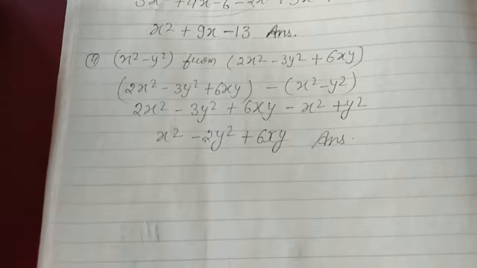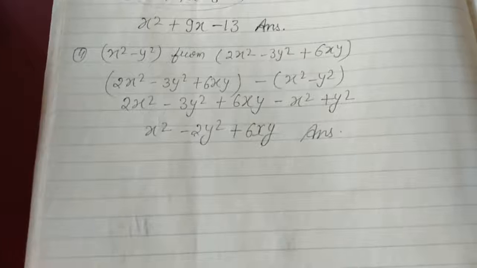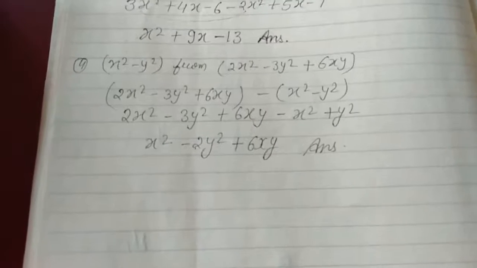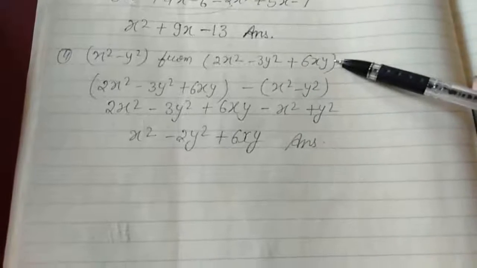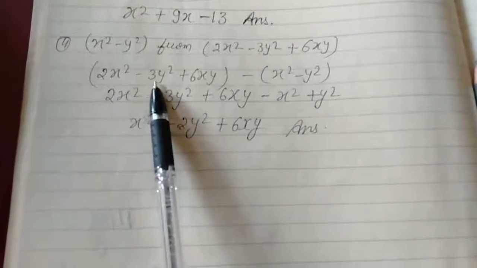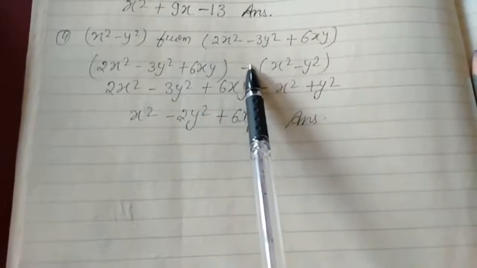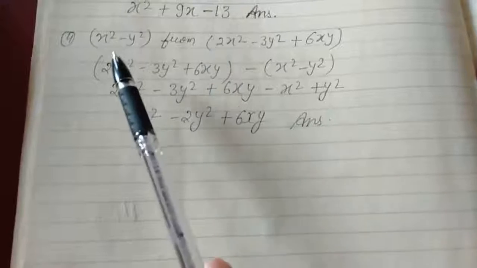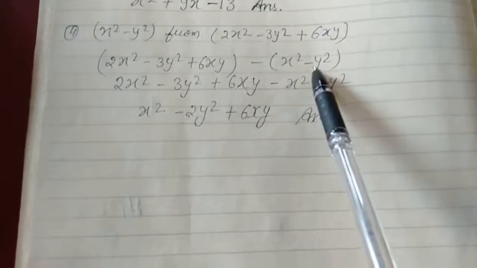Subtract x square minus y square from 2x square minus 3y square plus 6xy. So firstly we have to write this expression: 2x square minus 3y square plus 6xy. For subtraction, minus, and this expression is x square minus y square.